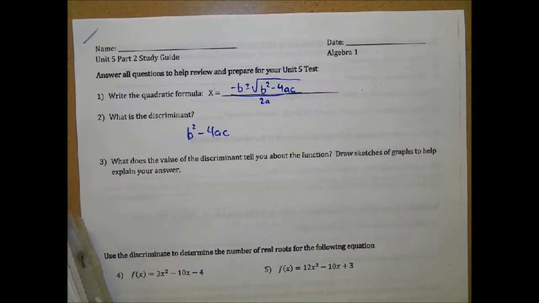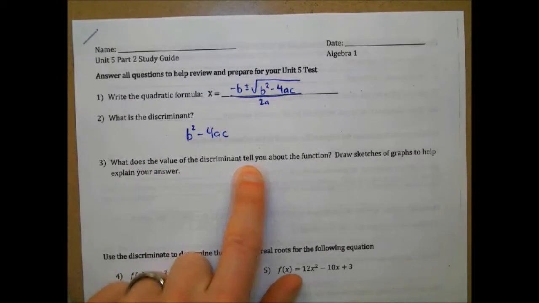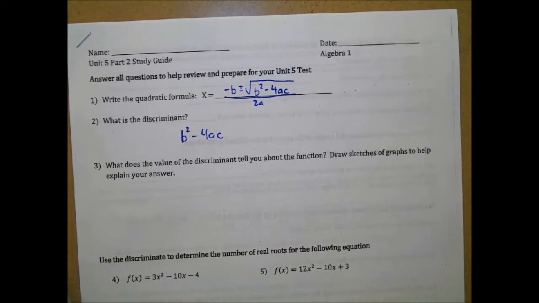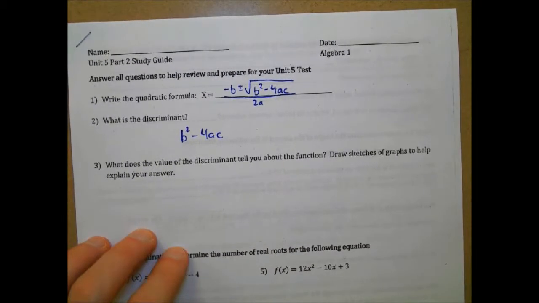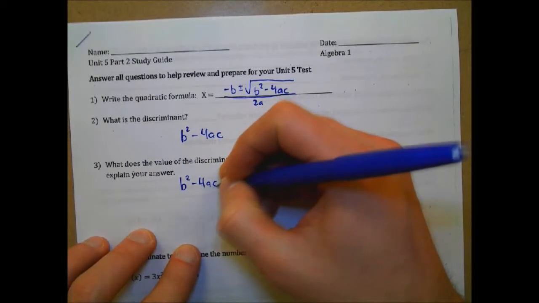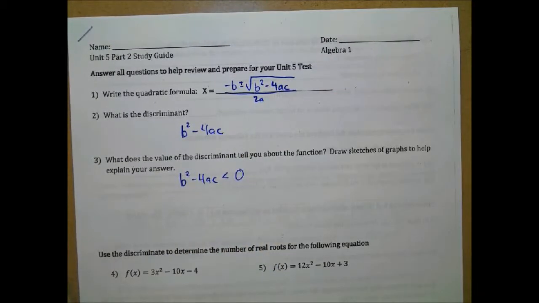Okay. So, what does the value of the discriminant tell you about the function? We'll draw some sketches to help us explain our answer too. So, in other words, if your discriminant is less than 0, what does that tell us about our solutions? If we have a negative discriminant, less than 0, what does that tell us about how many solutions we have?